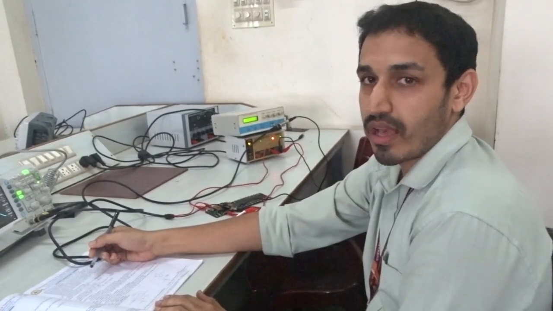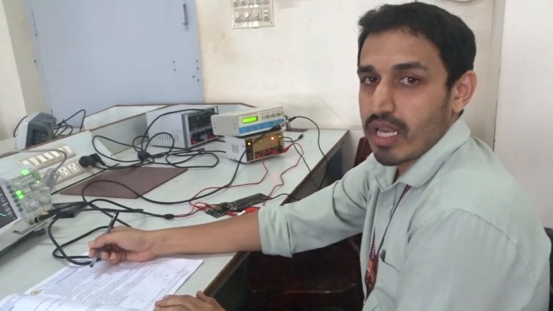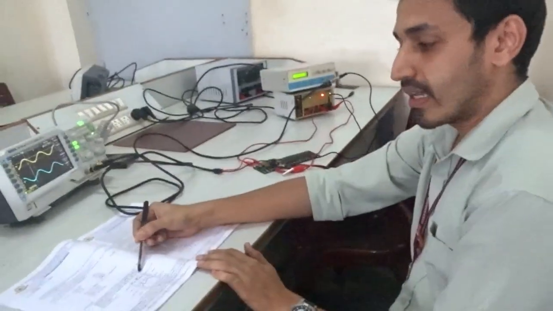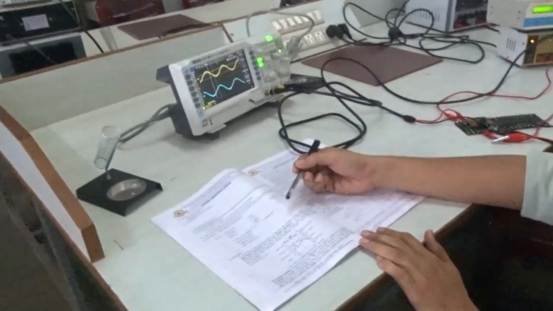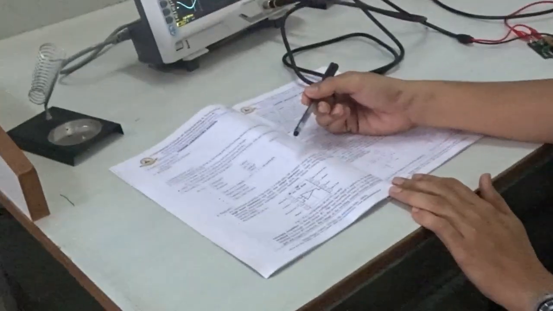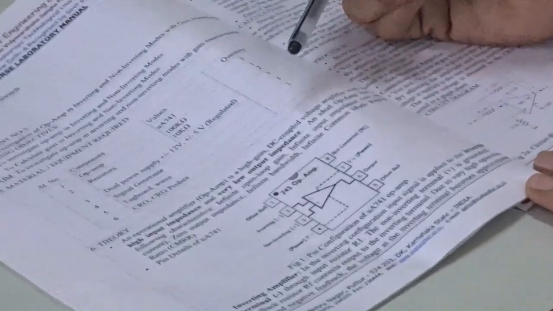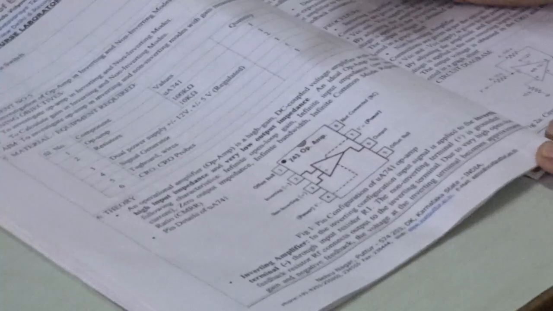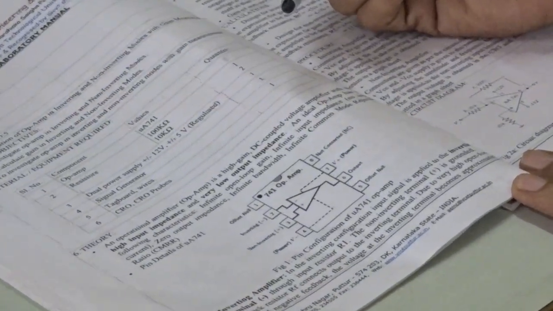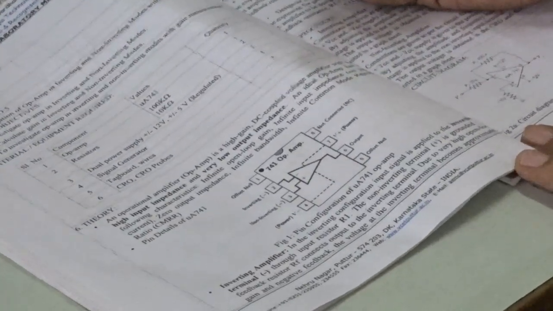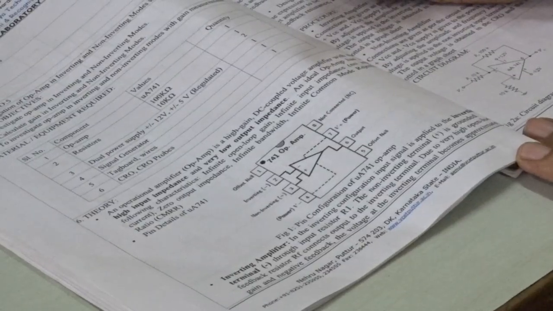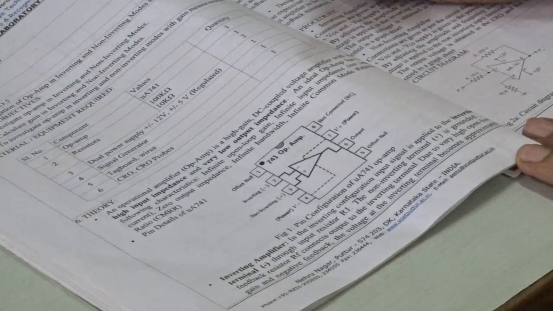Engineering Technology. Today I am going to discuss the experiment inverting and non-inverting amplifier using OpAmp. So basically OpAmp is an operational amplifier that is used to amplify the signals applied to the two input terminals of the OpAmp. So OpAmp is a high gain DC coupled voltage amplifier with very high input impedance and low output impedance. An ideal OpAmp has characteristics like infinite open loop gain, infinite input impedance, zero output impedance, infinite bandwidth and infinite common mode rejection ratio.